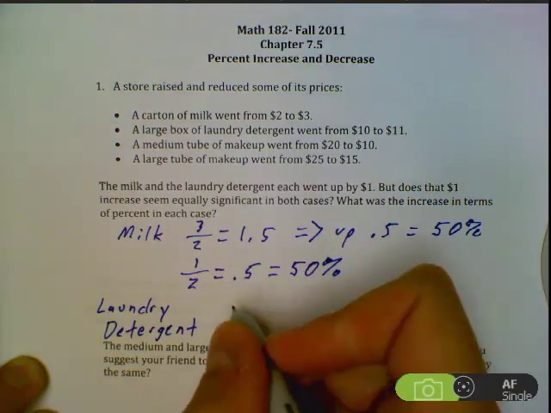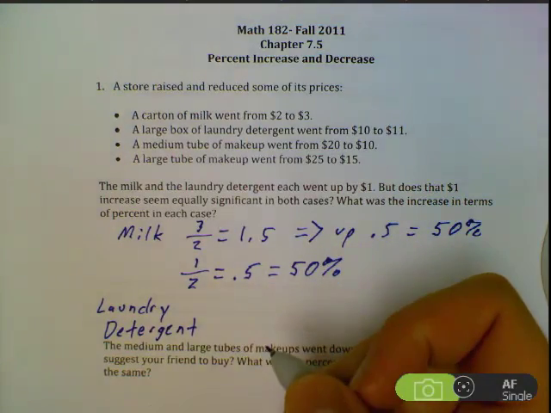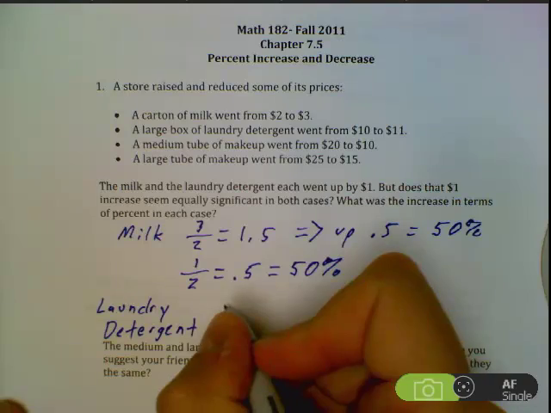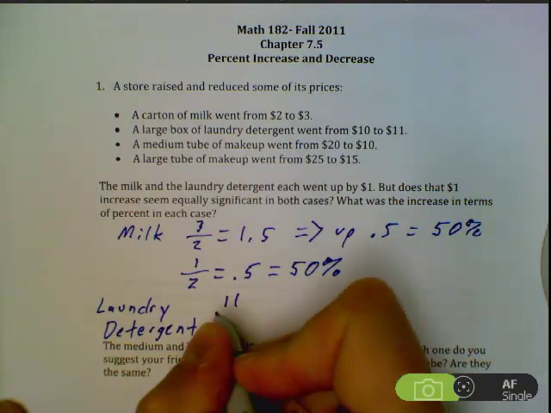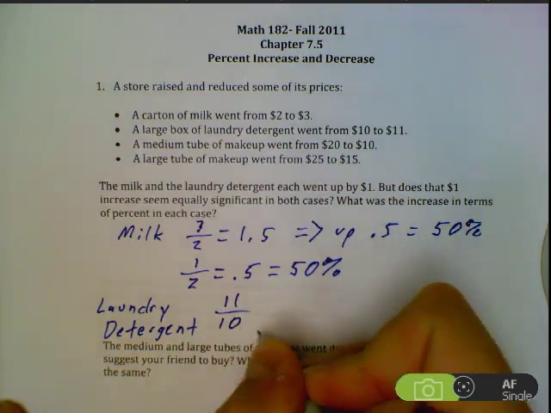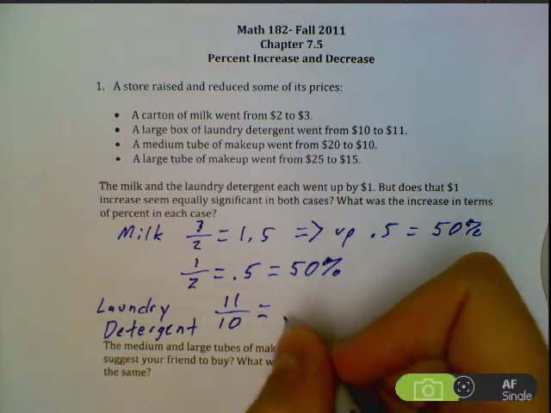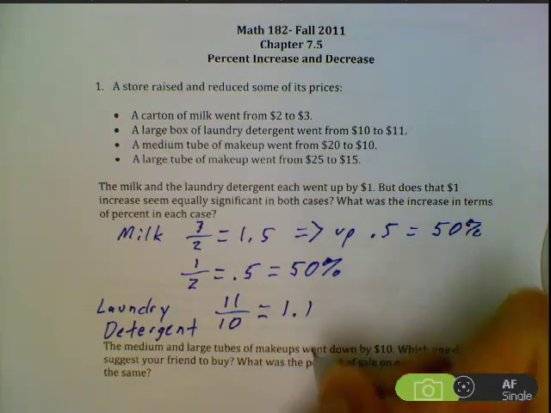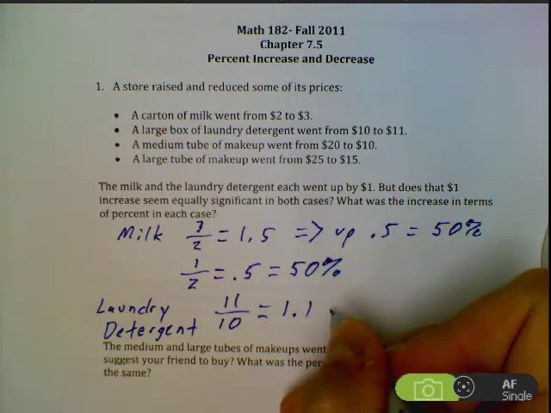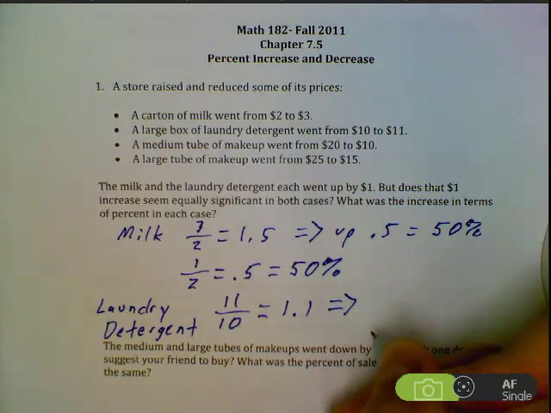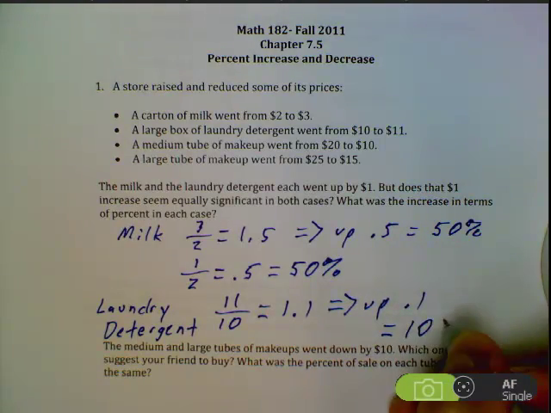Again, we can do this two ways. I prefer to just take the new price, which is 11, divide it by the old price, which is 10, and there we get 1.1. And so that implies that it went up by 0.1, which equals 10%.